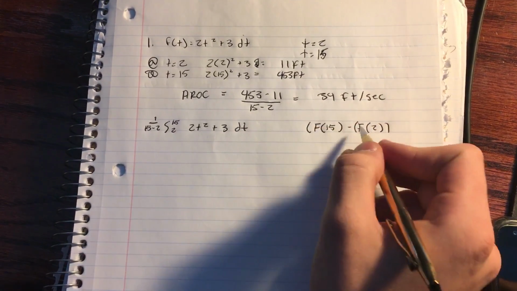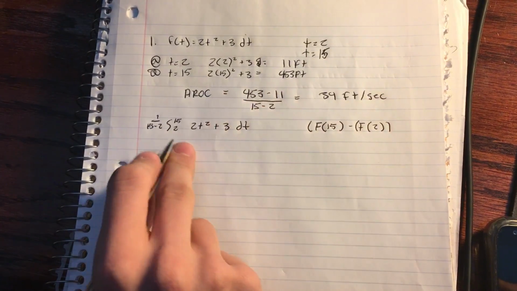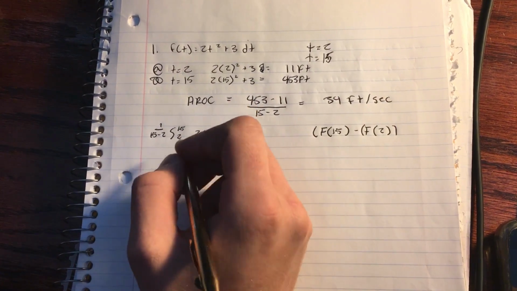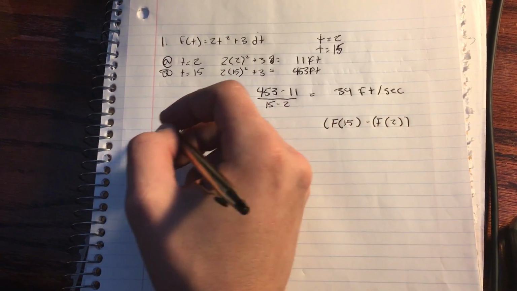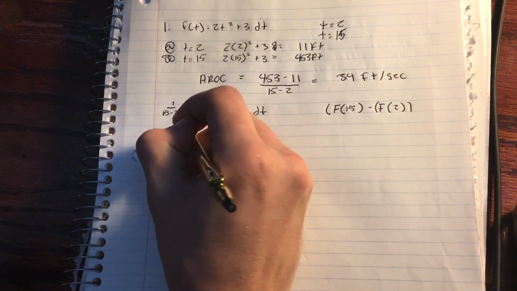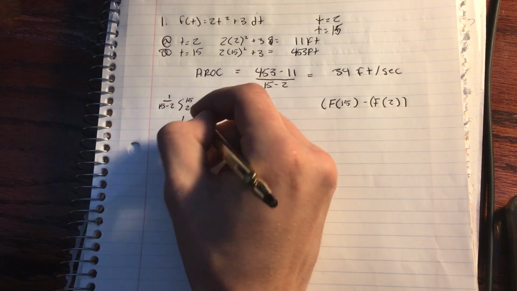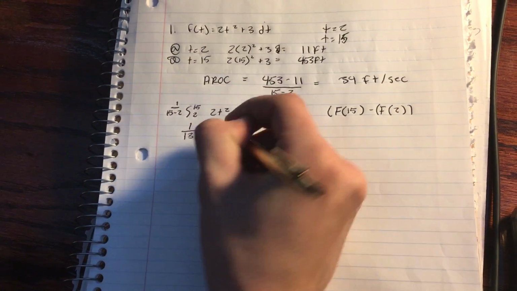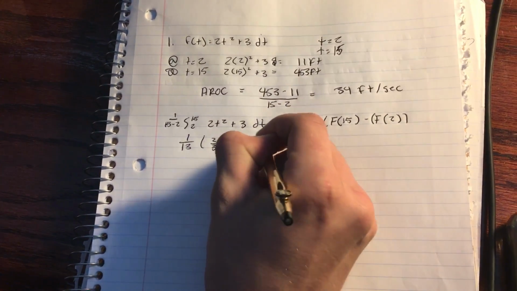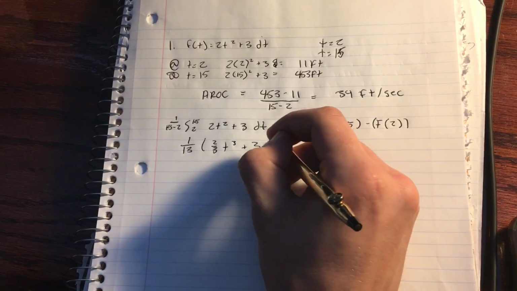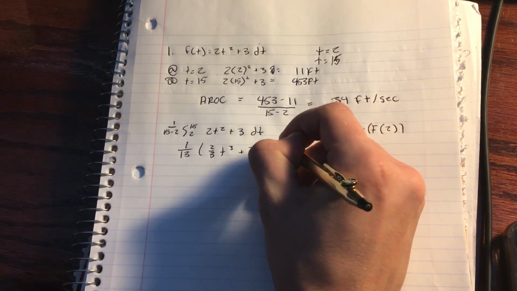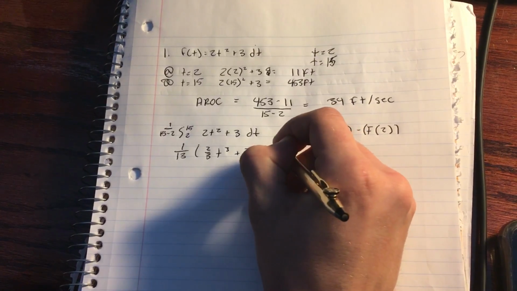And then now we'll plug that into these equations. We're going to plug in 15, and then plug in 2, and subtract those two equations from each other. Well, first we take the integral. So we have 1 over 13, 2/3 t cubed plus 3t, and that is on our interval of 2 to 15.